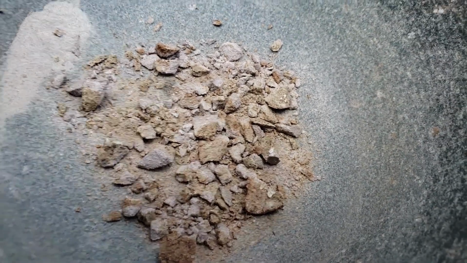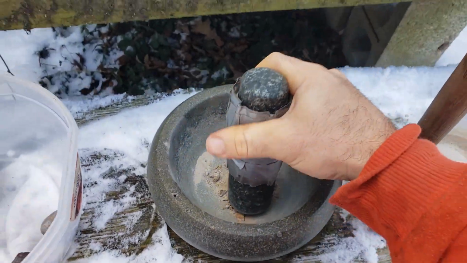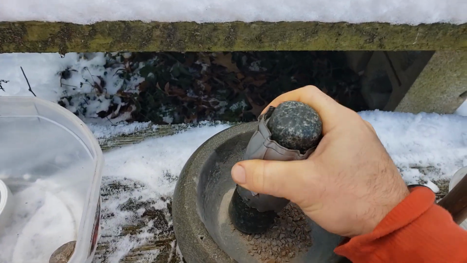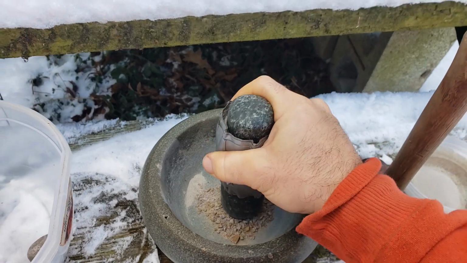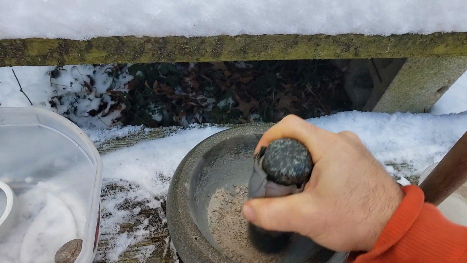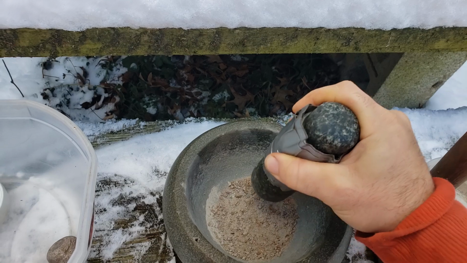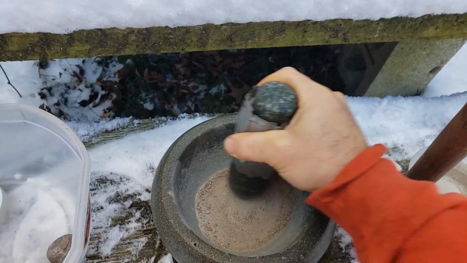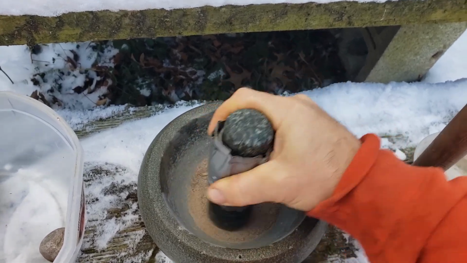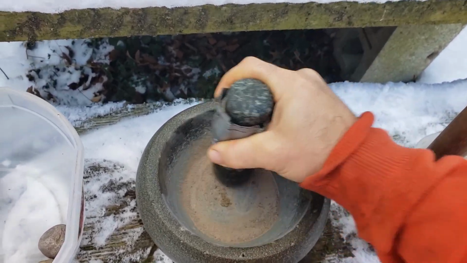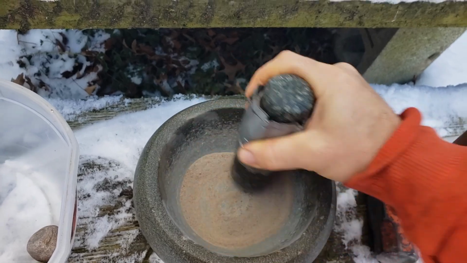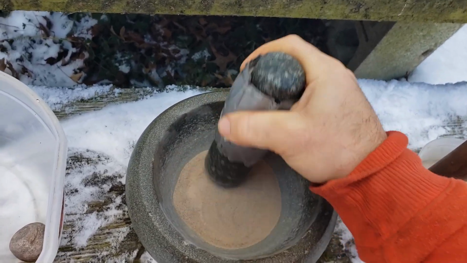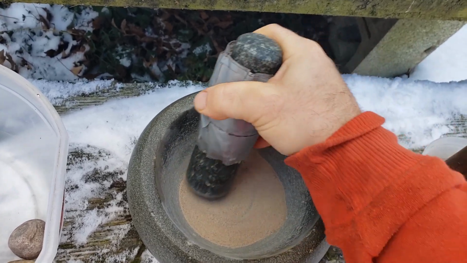All right, we'll see how easy it is to grind it up with this. Break it down even a little bit more fine. Once again, not to a powder, but just to a uniform-ish texture. And like that. That was also way easier.